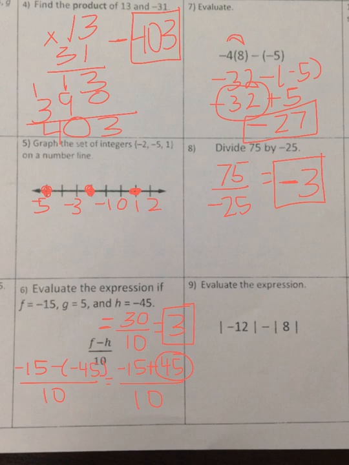Number 9, evaluate the expression. First of all, we need to get rid of the absolute value signs. The absolute value of negative 12 is 12. Bring down the minus, and the absolute value of positive 8 is positive 8. Absolute value is always positive. So now I have a positive 12 minus 8, and that gives me positive 4.